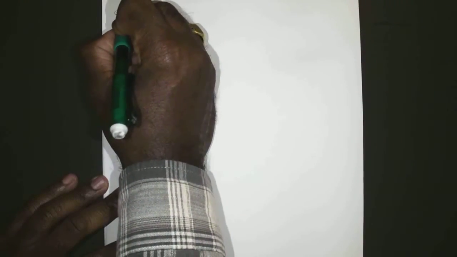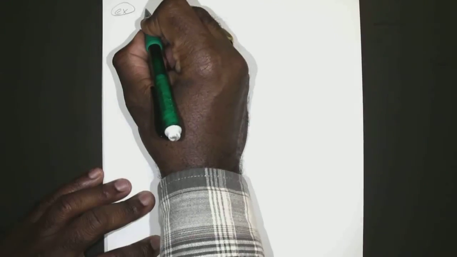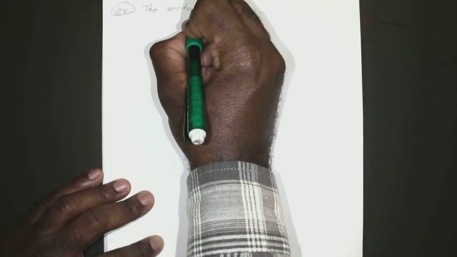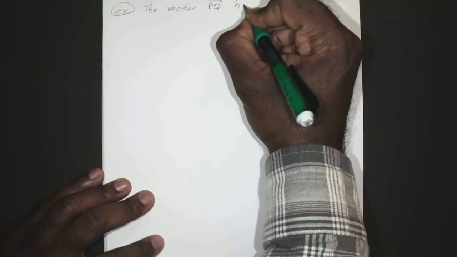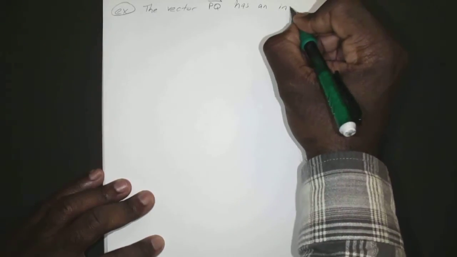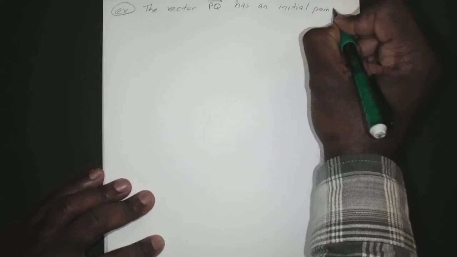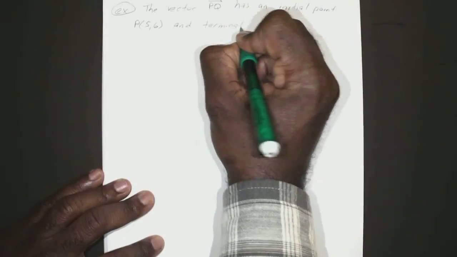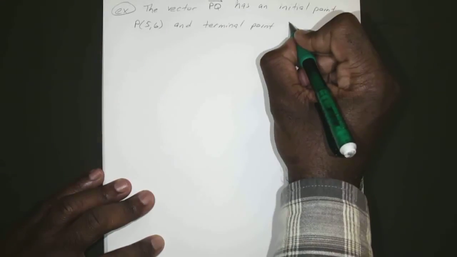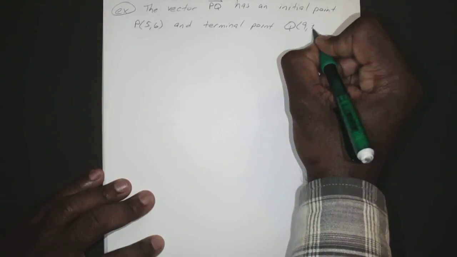Okay, so let's say, for example, let's say the vector for a line segment from P to Q has an initial point that we'll call P of 5, 6, and terminal point that we'll call Q at the point 9, 10.